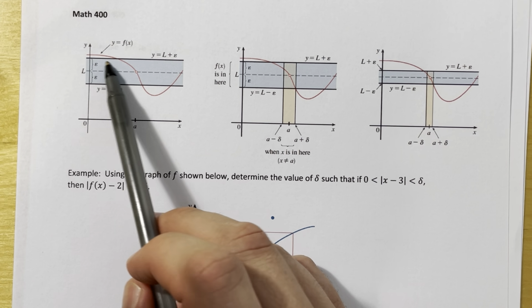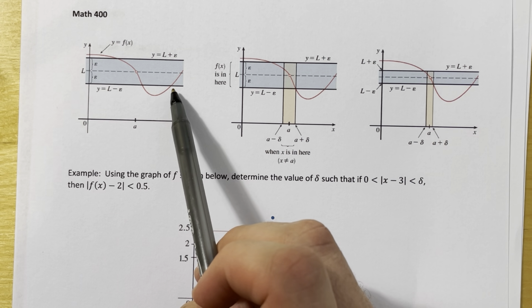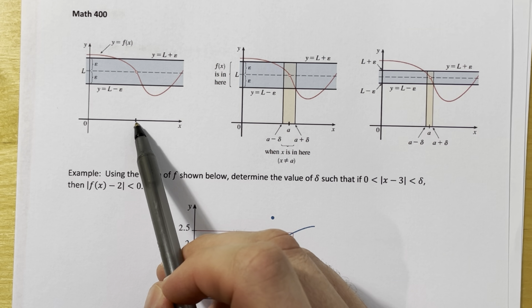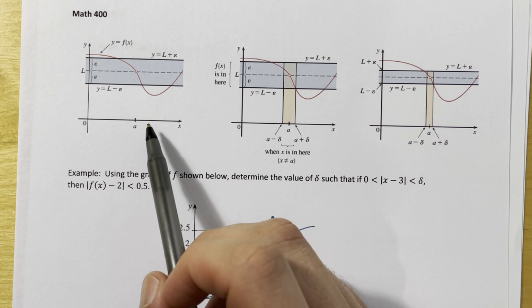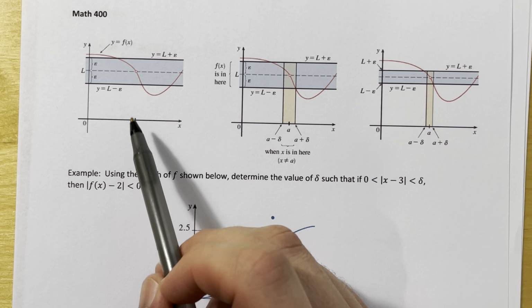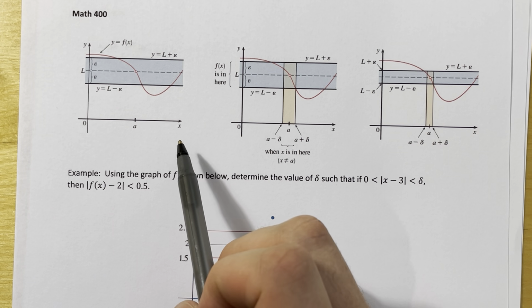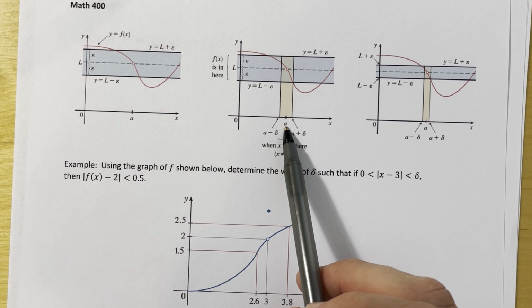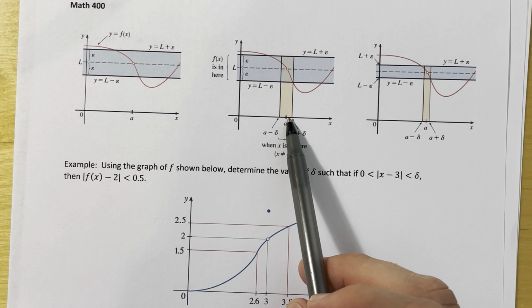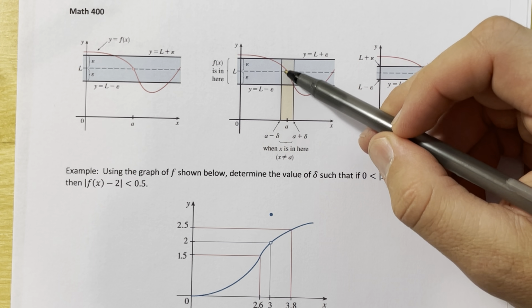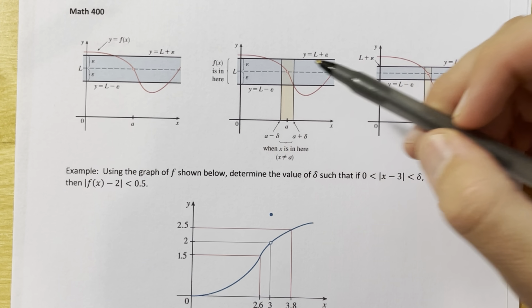Okay, notice how that determines kind of this strip in the xy plane. And now let's suppose also here's a. What I need to do is determine a corresponding positive number, which we're calling delta, which gives us some interval around a such that all of the points in that interval, when plugged into my function f of x, land within that strip. Okay, that's what that's saying.